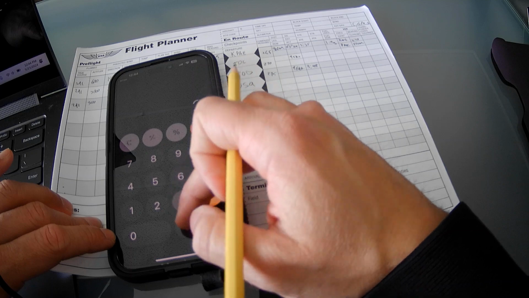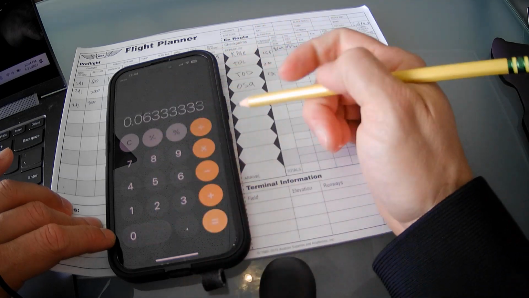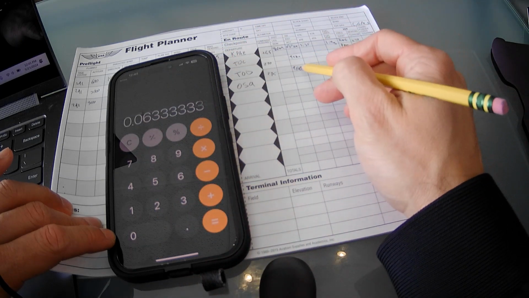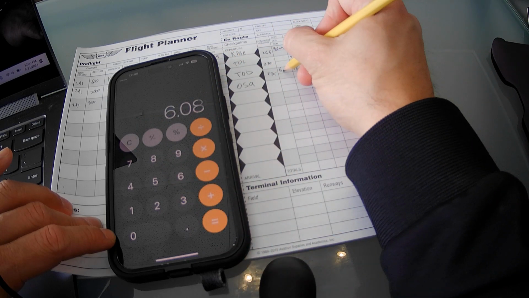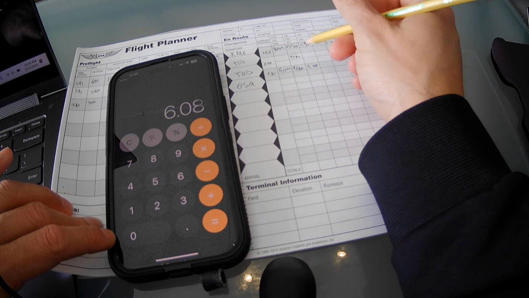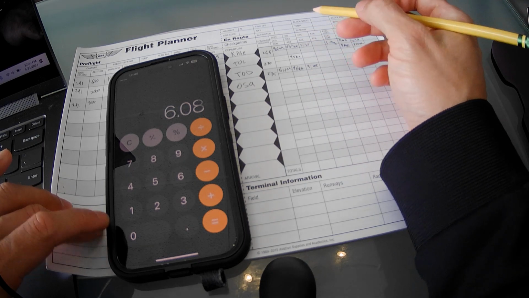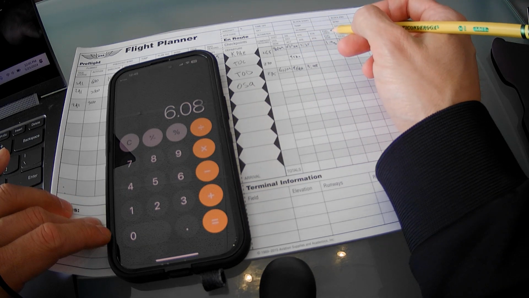So for 3.8 minutes, that's 0.06 hours at a velocity of 96 knots. We're going to travel, we'll call it 6 nautical miles on our way down, descending from our cruise altitude.